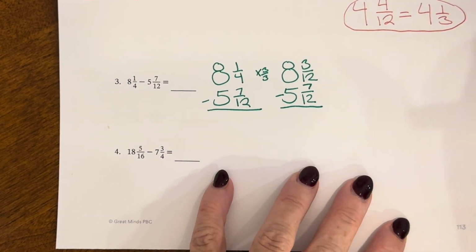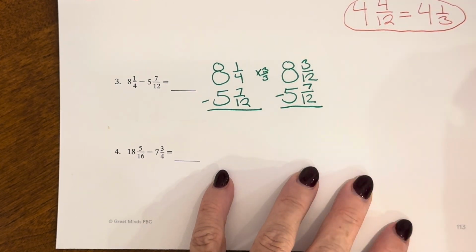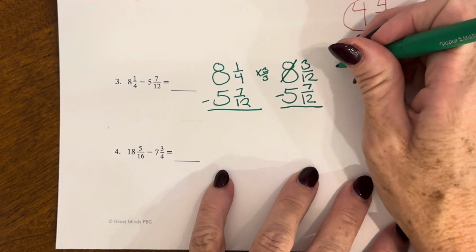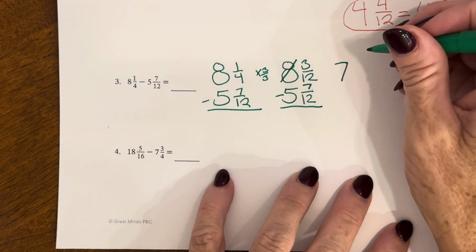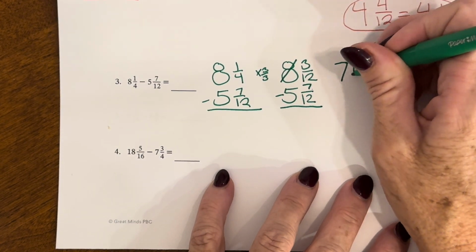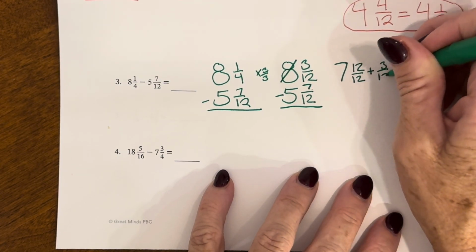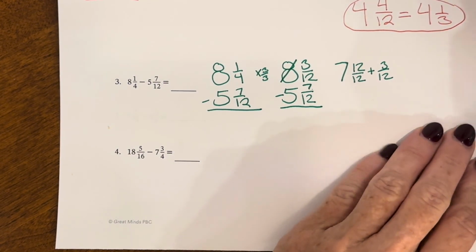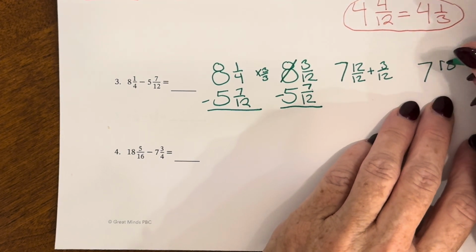Okay, so now we're on step 3 and we're ready to subtract. 3 twelfths take away 7 twelfths is not possible. We need to borrow or regroup. So we're going to take one of the wholes away, which leaves us with 7 wholes. And we're going to cut that one whole up into 12 twelfths. But we already had 3 twelfths. So we end up having 7 wholes and 15 twelfths.